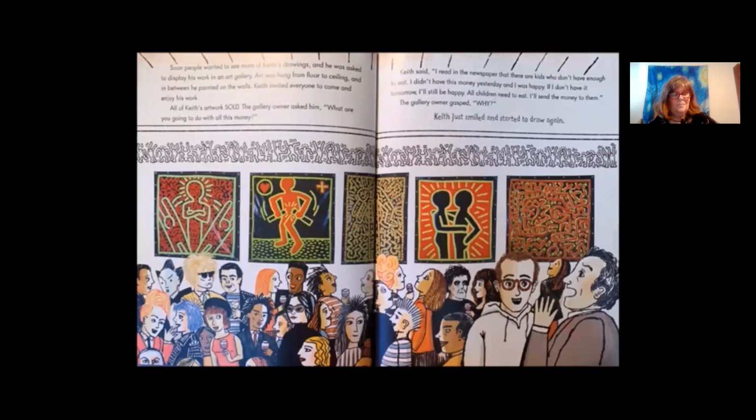The gallery owner asked him, "What are you going to do with all this money?" Keith said, "I read in the newspaper that there are kids who don't have enough to eat. I didn't have this money yesterday and I was happy. If I don't have it tomorrow, I'll still be happy. All children need to eat. I'll send the money to them." The gallery owner gasped. "Why?" Keith smiled and started to draw again.